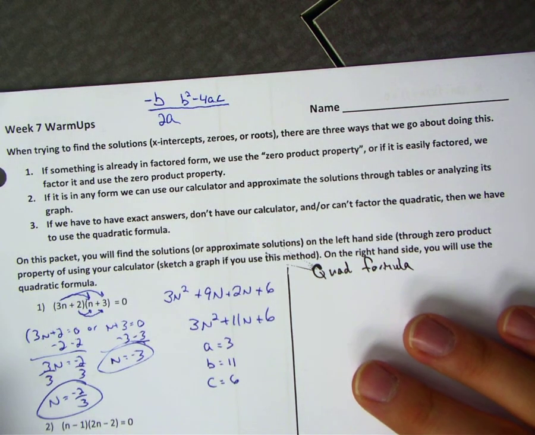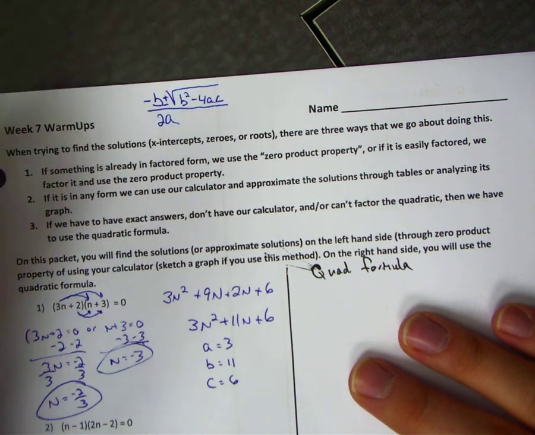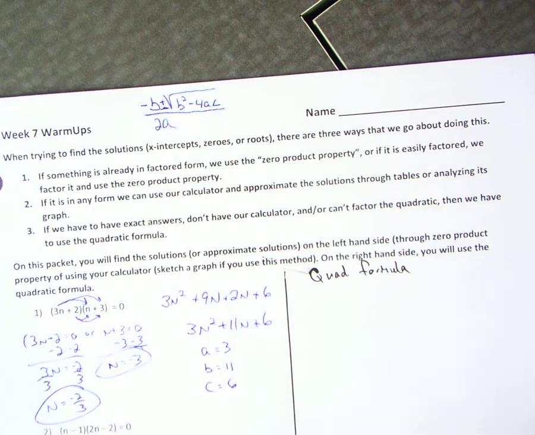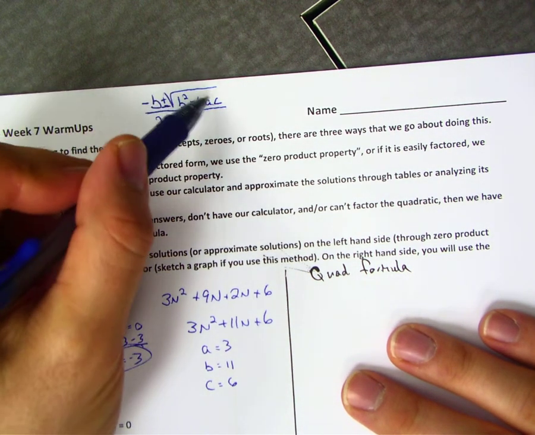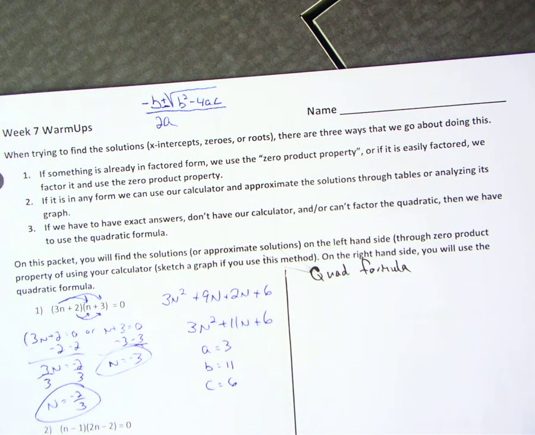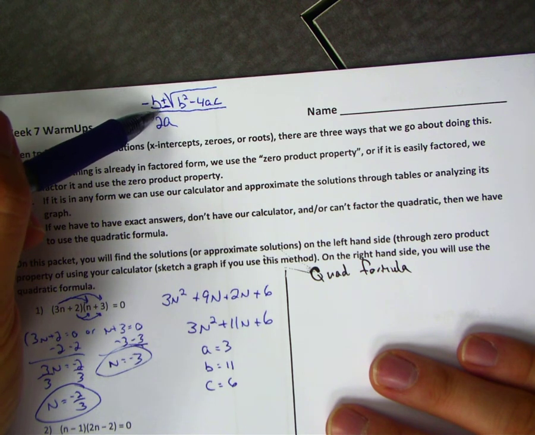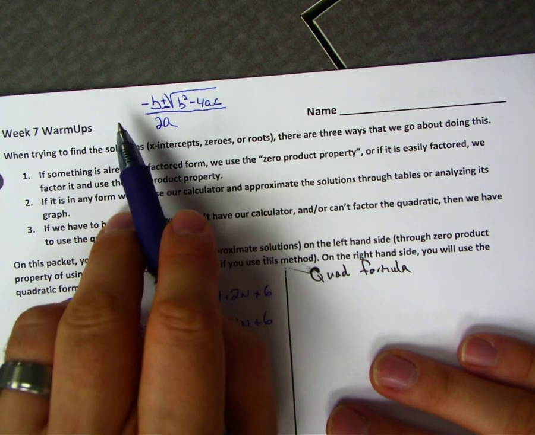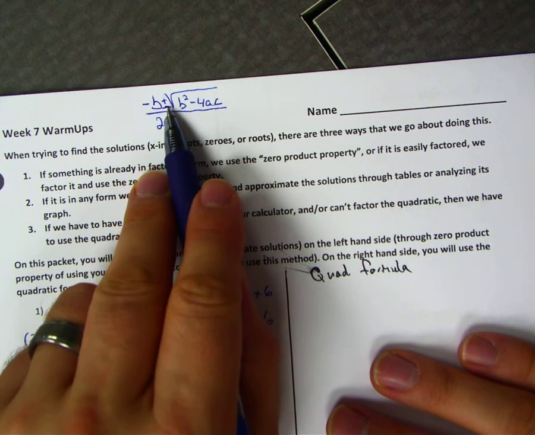Alright? And then when we put those together with the plus and minus and the square root of the discriminant, it becomes the quadratic formula. This is the quadratic formula. So it can be broken down into the axis of symmetry and the discriminant. And basically what the quadratic formula is doing is it's finding the middle of the parabola, and it's saying the solutions are this far away from the left and to the right of that vertex. So that's why we add it and we subtract it.